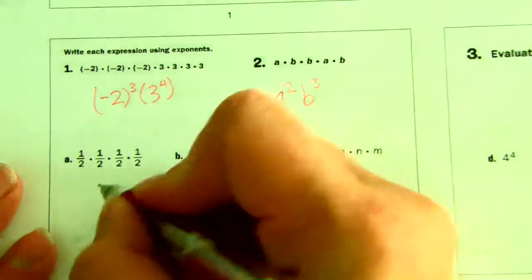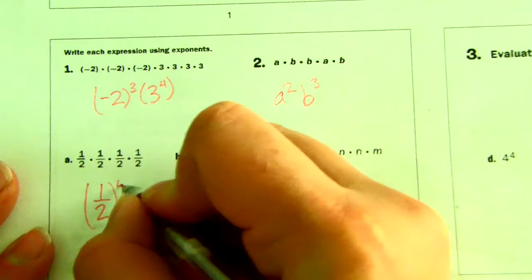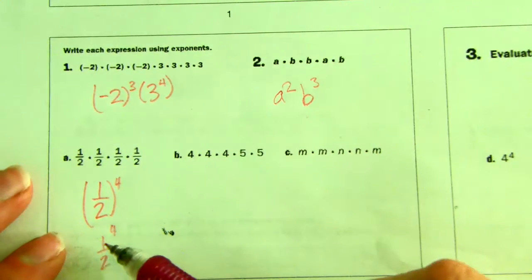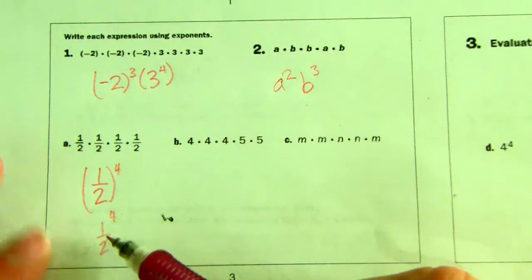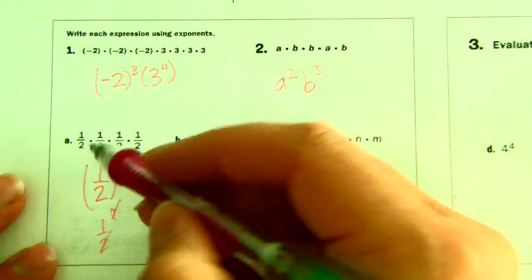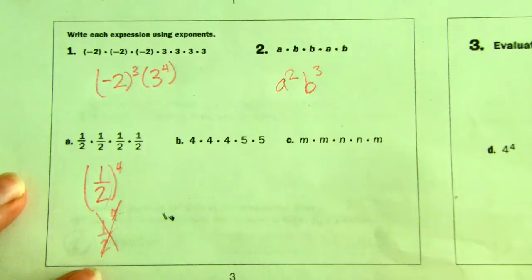In the letter A, we have 4 1/2, so 1/2 to the 4th power. And that's a little different than writing it like this. This notation would be 1 to the 4th power. We don't want that. We want the whole thing to the 4th power. That's why I put it in parentheses.